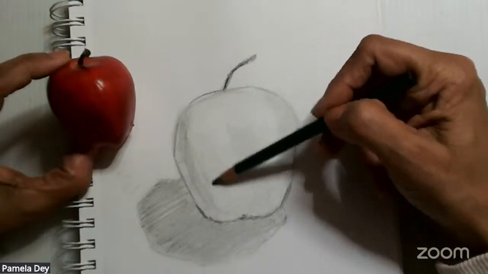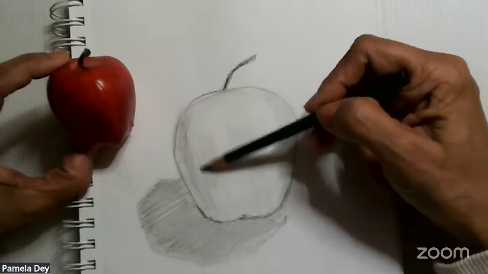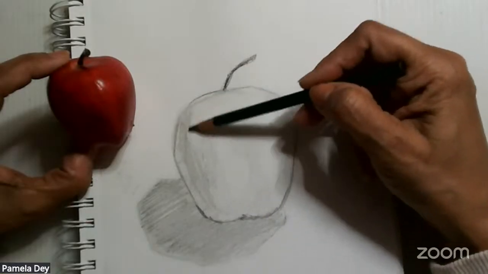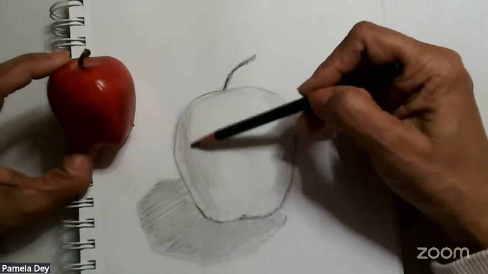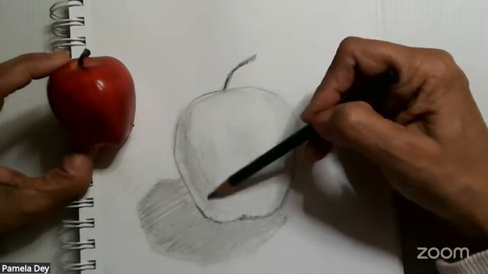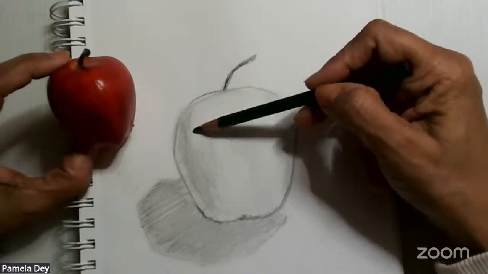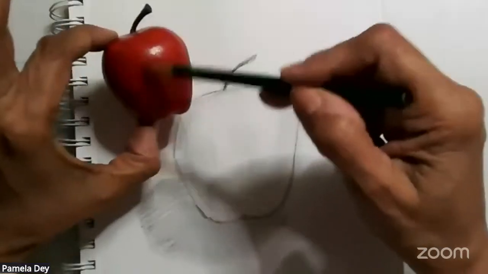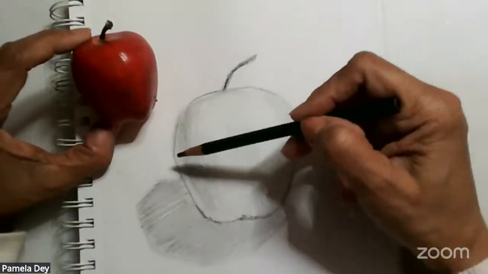I like to keep my strokes very organic, and sometimes I use a variety of strokes, but I would generally follow the direction of the form. So this is the form of the apple. I can almost see some lines, like that. So I'm trying to get some of that in.